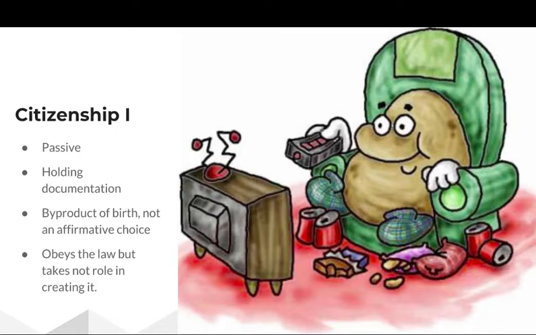Obviously, that was silly of me to say. You can't choose to be born somewhere. And if you can, please let me know. I'd be confused and shocked to find out that's a thing.